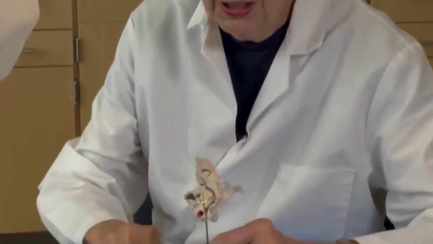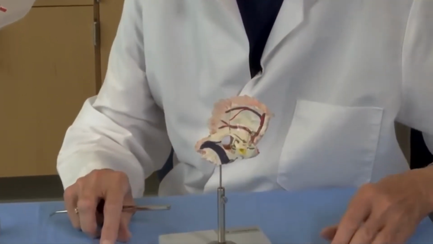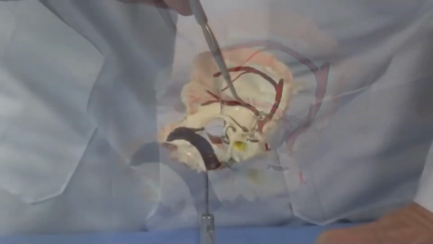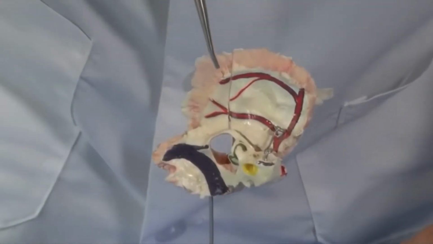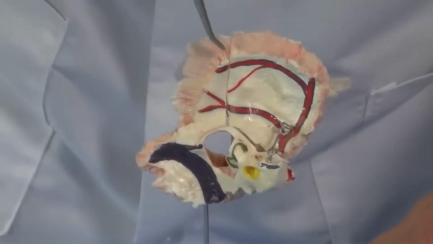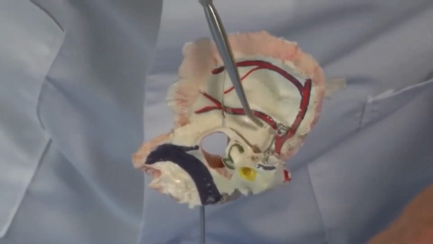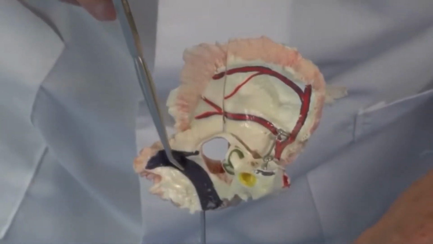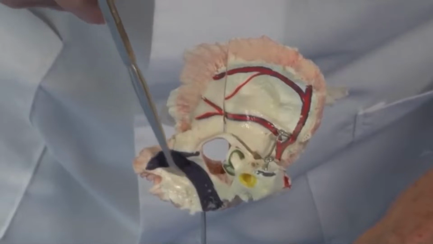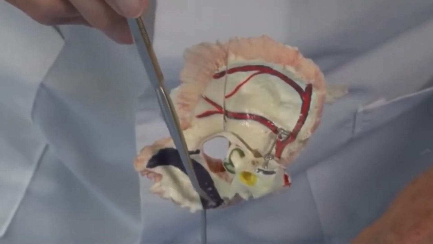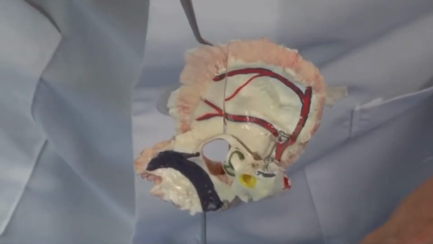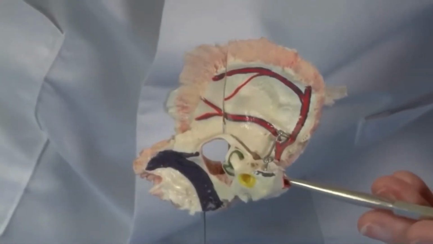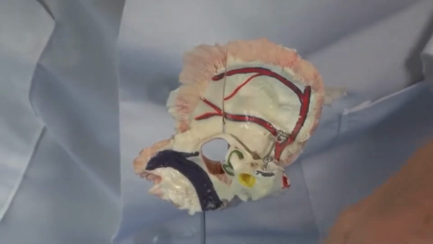And now we're going to look at the details on the inside that have been prepared for us. What we can see is the imprint of the middle meningeal artery that really runs in the dura, but it makes a groove here in the bone, very important for lacerations of the temporal bone. We can see the blue vein, which is draining blood from the brain into the internal jugular vein. We can see the internal carotid artery, which is very important with its relationship.